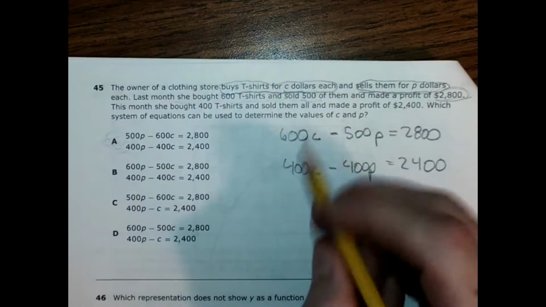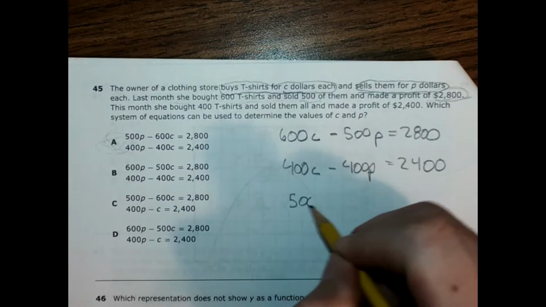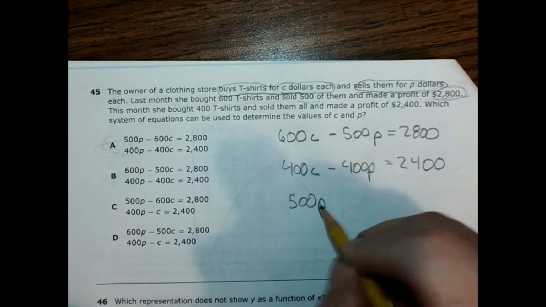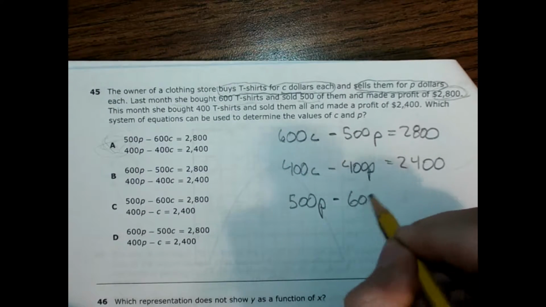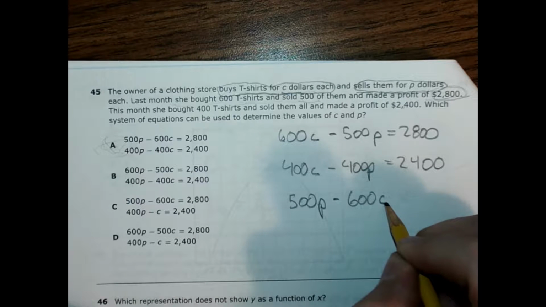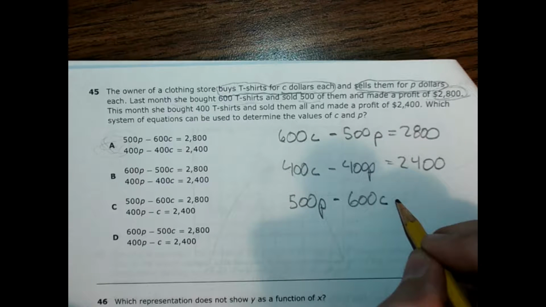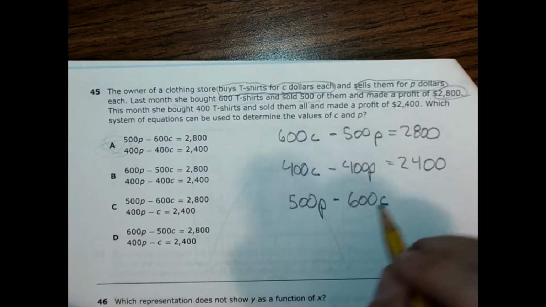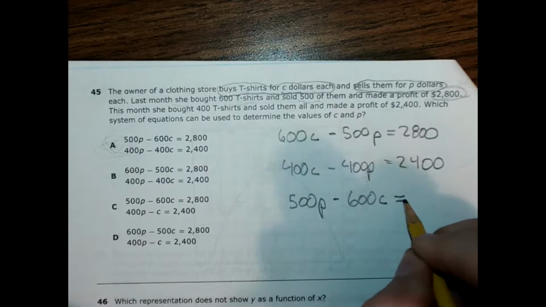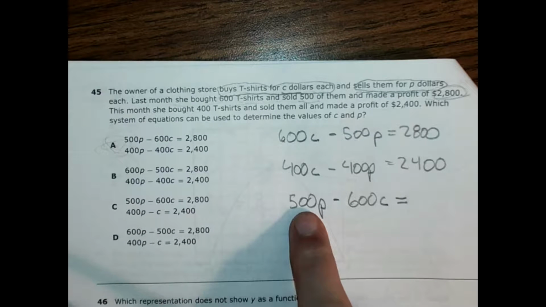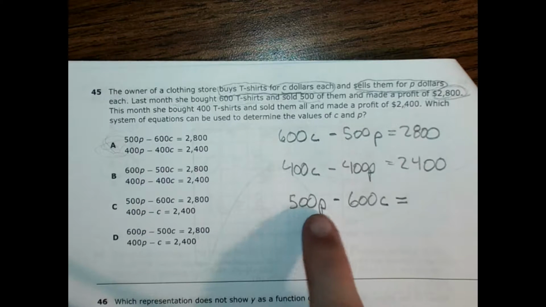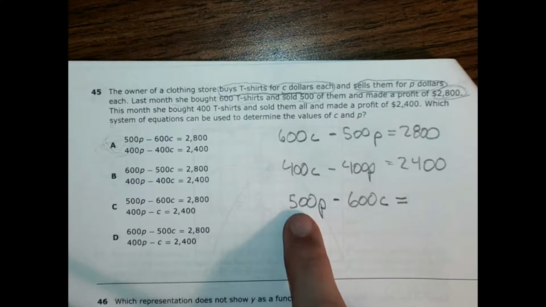The profit on 500 shirts is going to be what's left over after you take away the cost of buying 600. So this is how much money I made from selling the shirts. This much for 500 shirts.